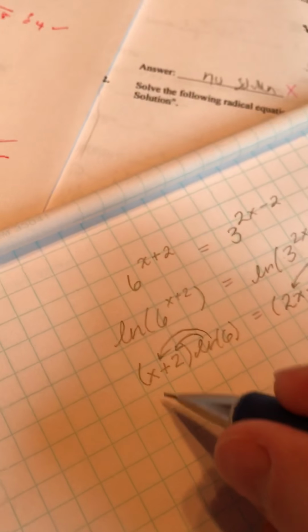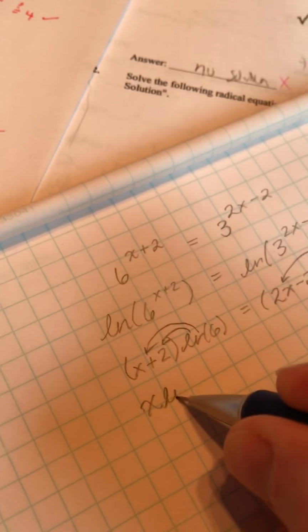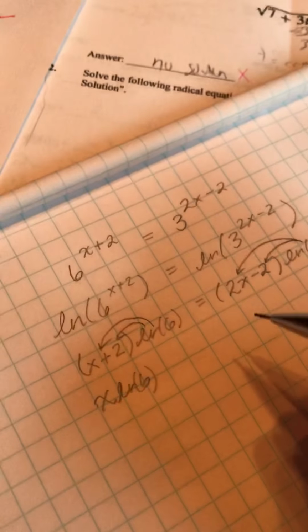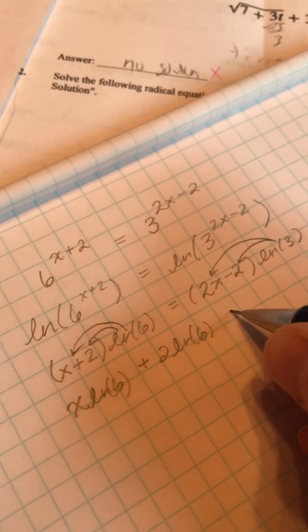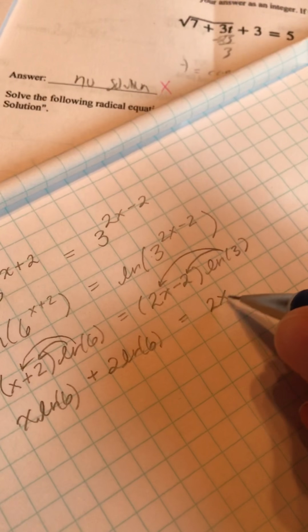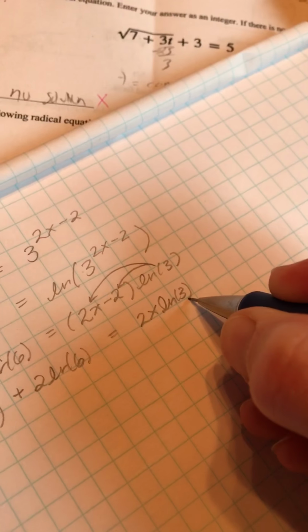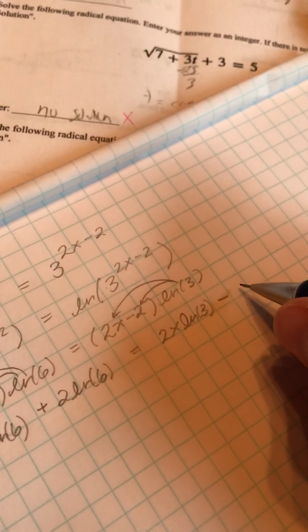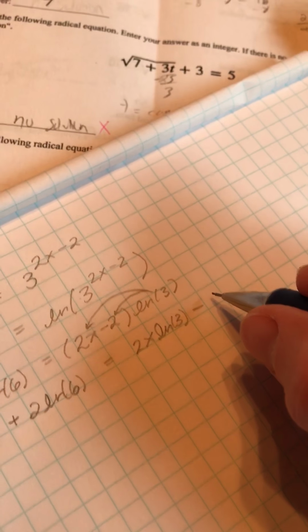So we've got ln of 6 times x, which we usually write as x ln of 6 to emphasize that the x is not in the logarithm, plus 2 ln of 6 equals 2x ln of 3. And I'm writing these parentheses around 3 and around 6, which aren't really necessary, but are good. The calculator will put those in when you calculate it. All right, minus 2 ln of 3.